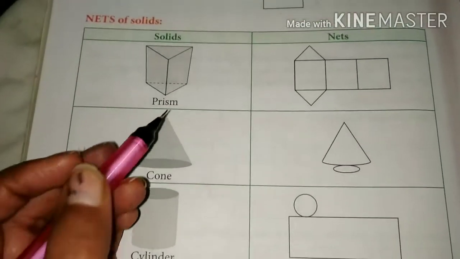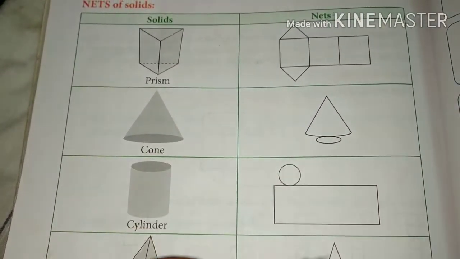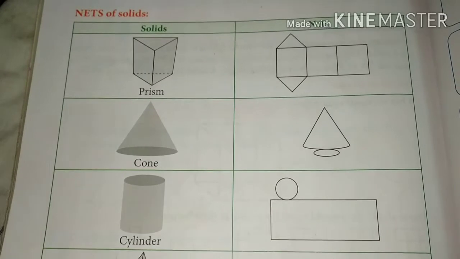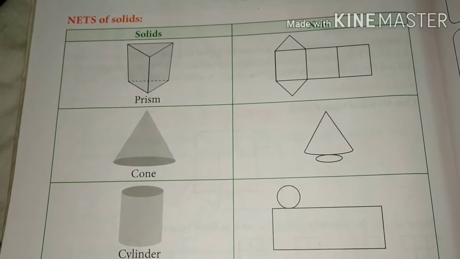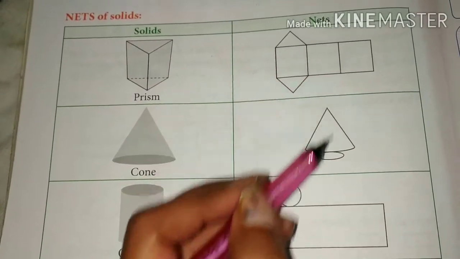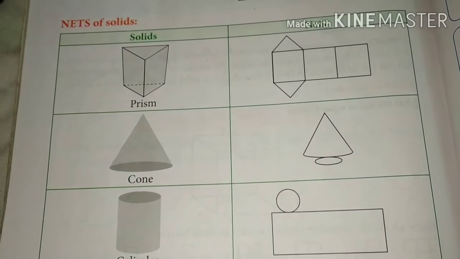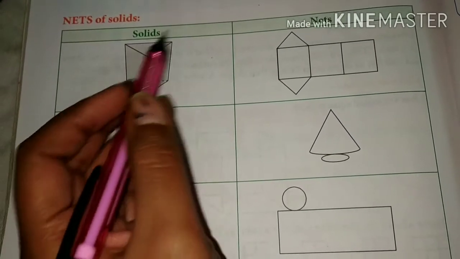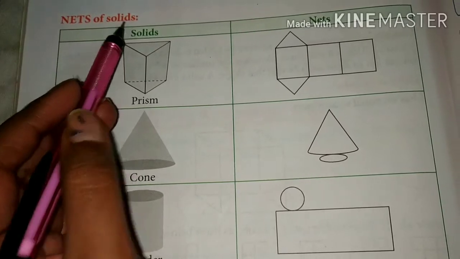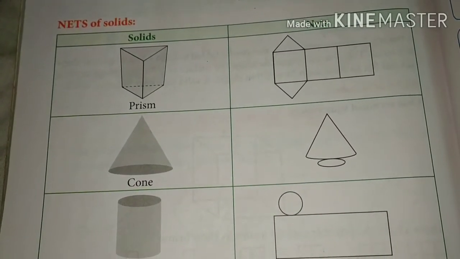So students, these are the nets of a solid. Students, you have to learn the nets of a solid very carefully, because on the basis of these nets of a solid, we will do exercise 12b.